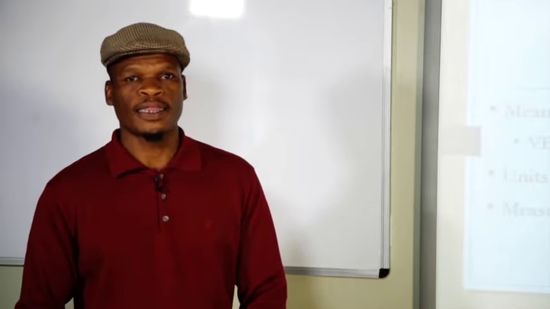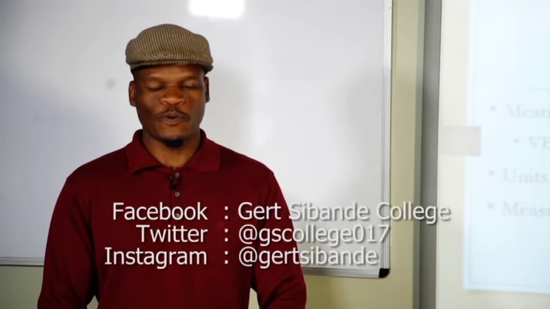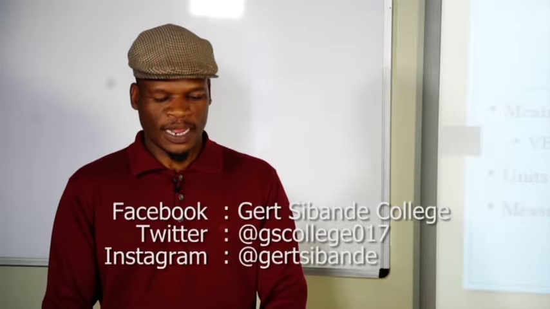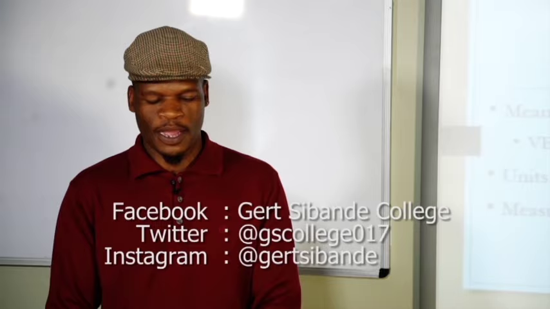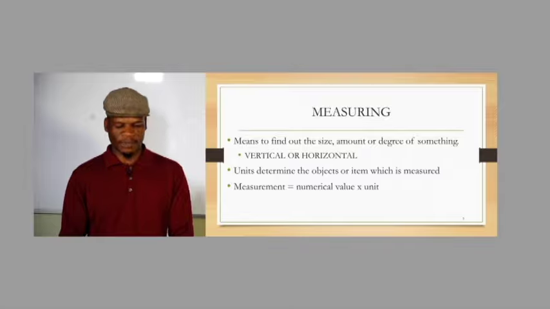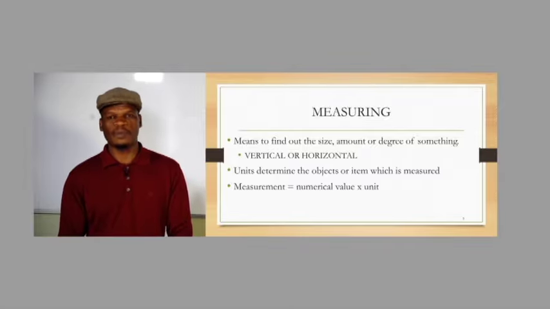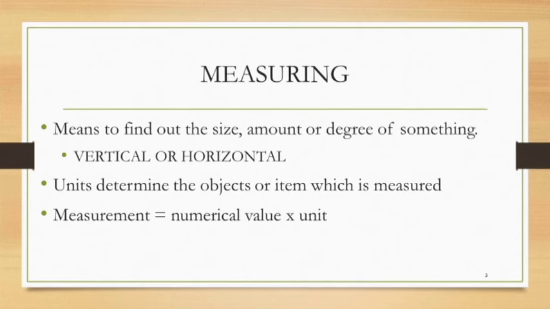Basically, when we are doing measuring in engineering, we have to determine the size or the amount of a degree which needs to be measured on the structure. There are 2 possibilities that need to be measured. You can either measure the vertical component or the horizontal component.